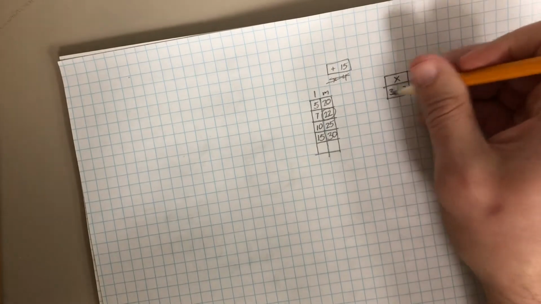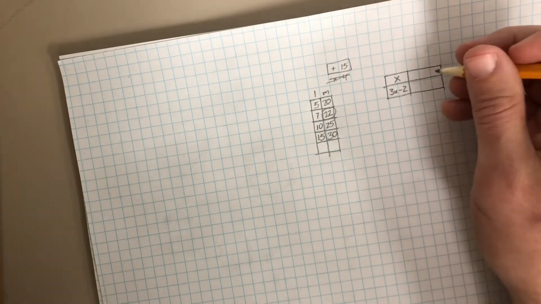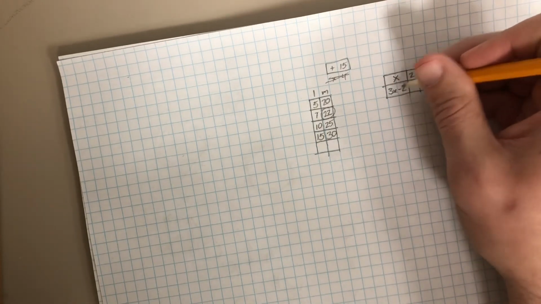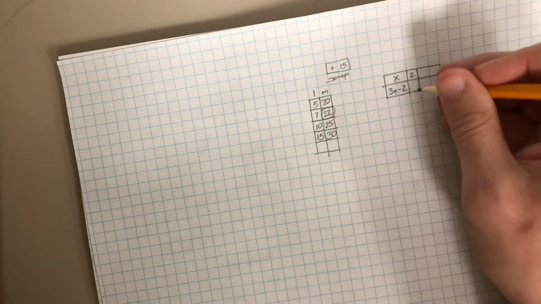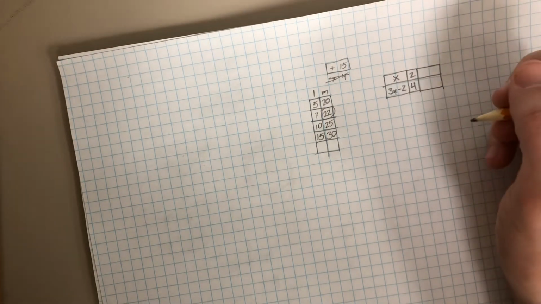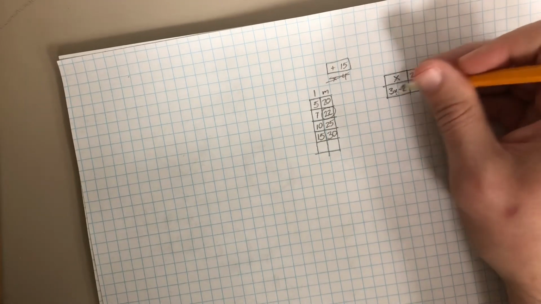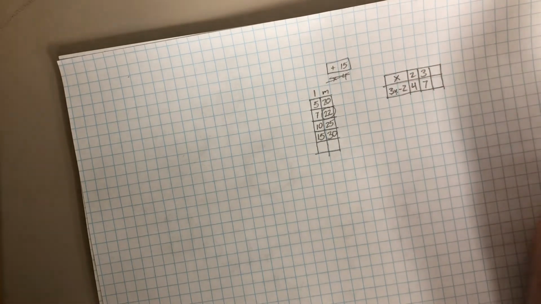So it's already telling us what's happening. We're taking x and multiplying it by 3, and then subtracting 2. If x is equal to 2, 3 times 2 is 6. 6 minus 2 is 4. If x is 3, 3 times 3 is 9. 9 minus 2 is 7.